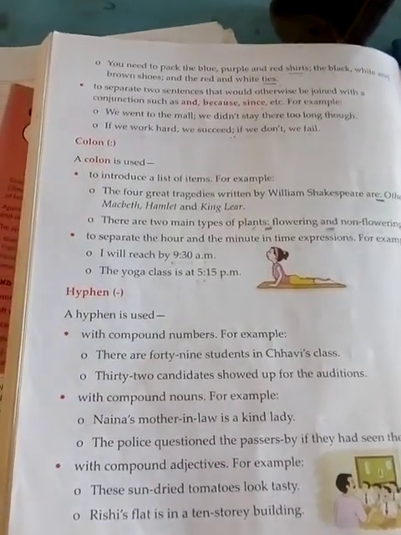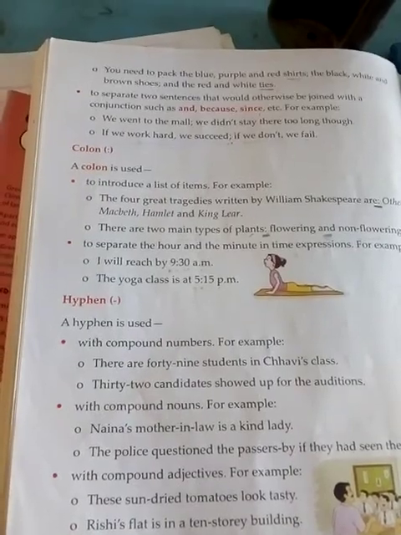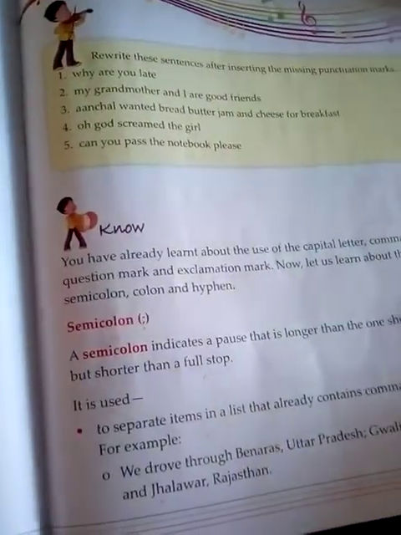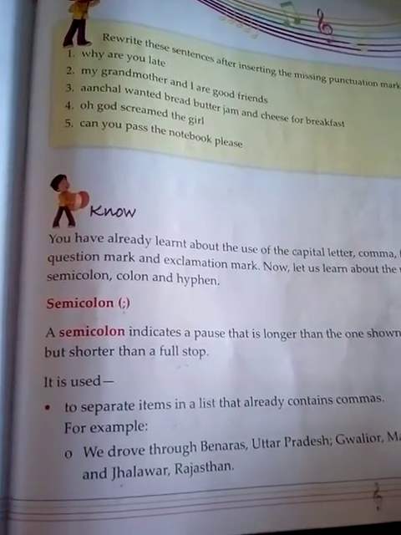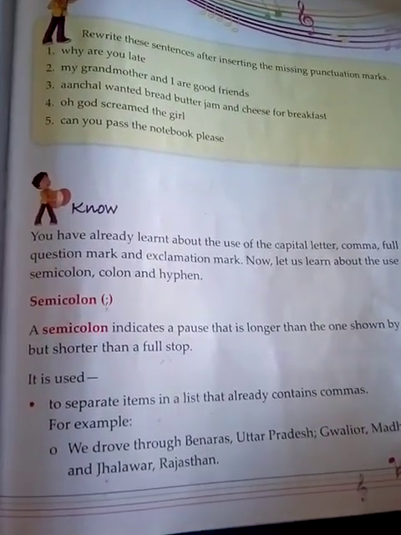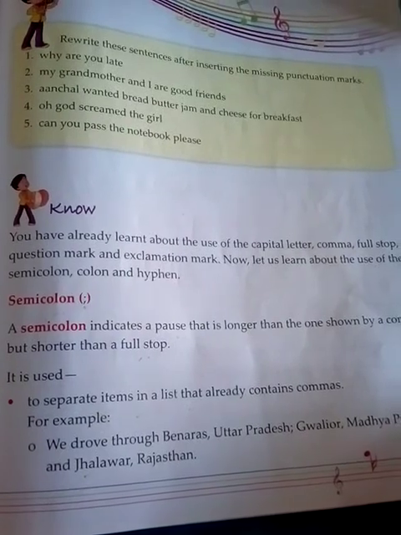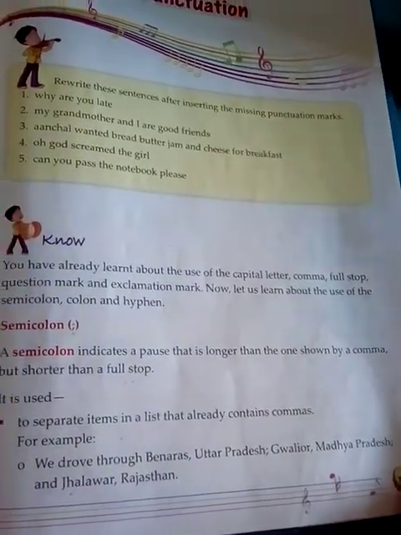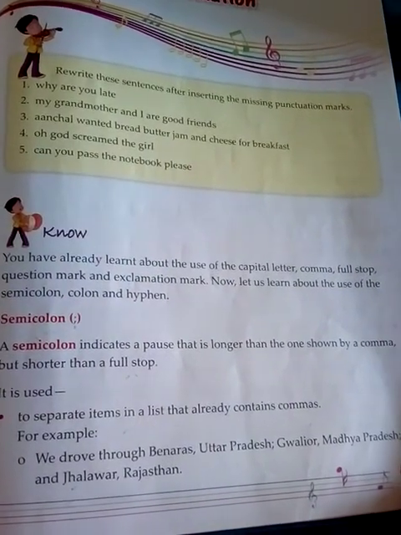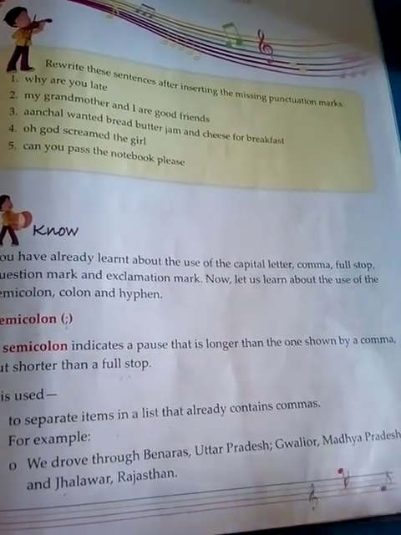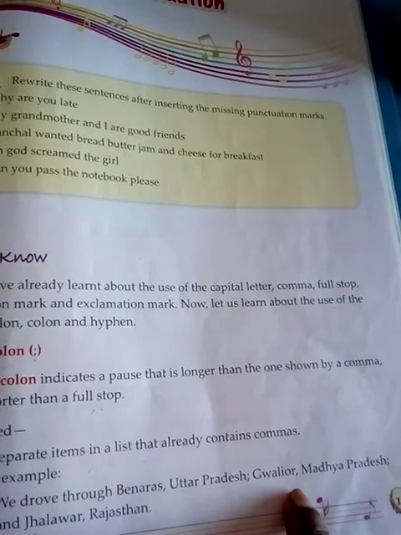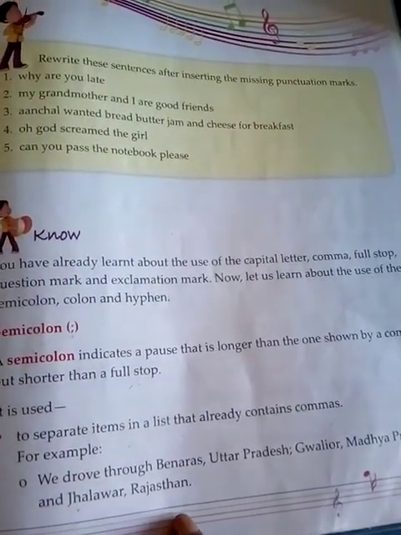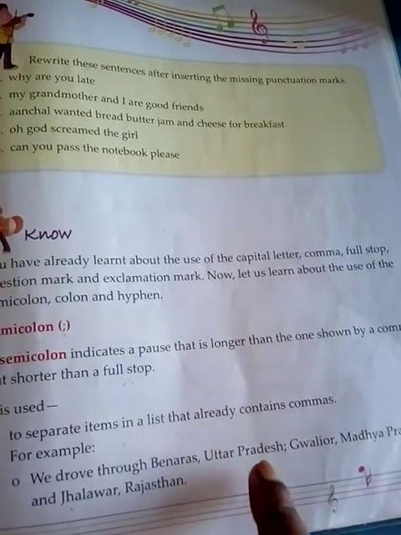Now here we have seen, first, the use of semicolon. It is used to separate items that are of the same kind, as given in the example. Here the semicolon is used to indicate Banaras of Uttar Pradesh, Gwalior of Madhya Pradesh and Jhalawar of Rajasthan, to indicate the state.